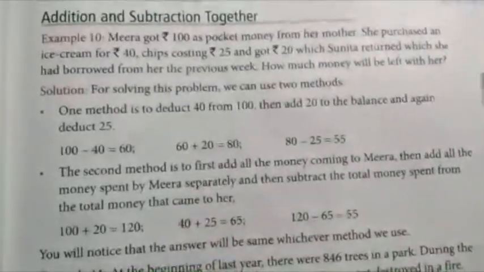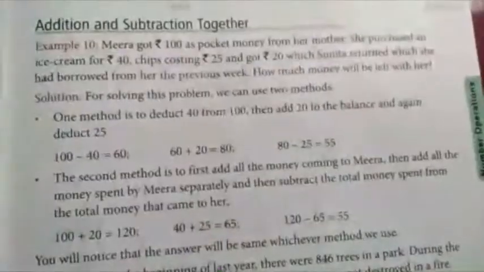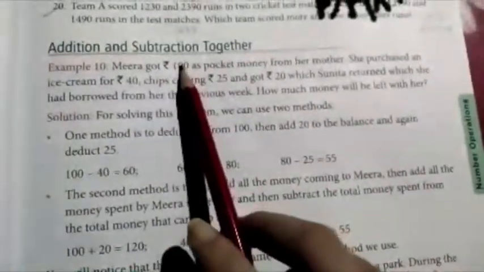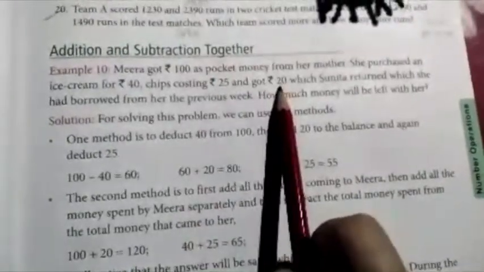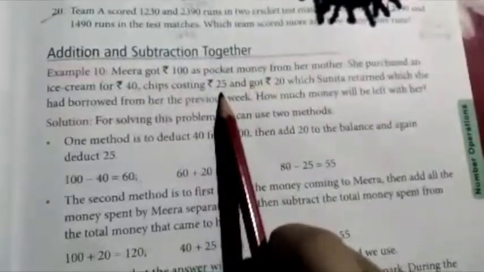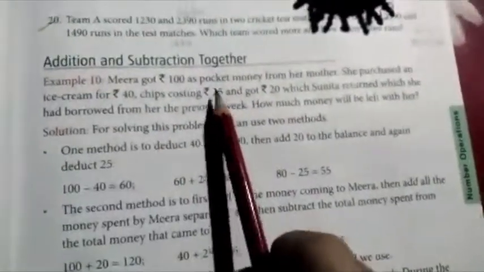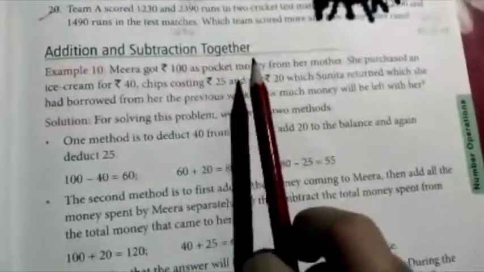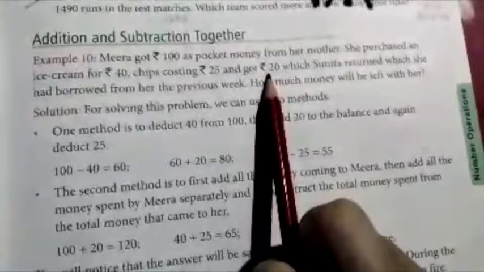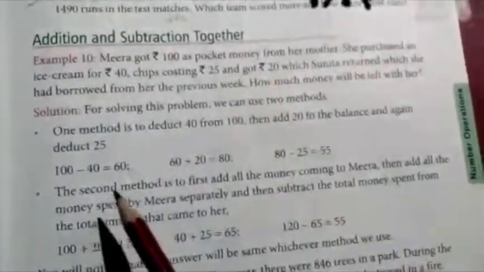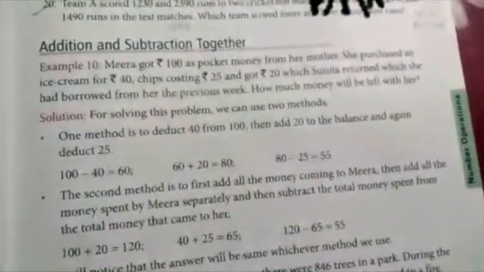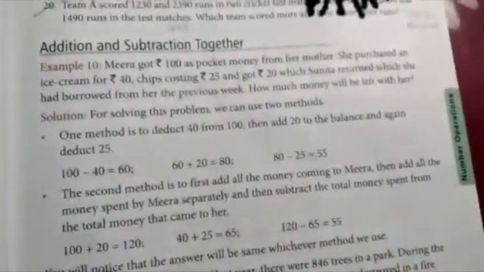Now the second method is to first add all the money coming to Meera. Whatever money is coming to Meera, she had 100 and she gets 20. This is the addition money. The rest of the money she is giving to the shopkeeper, so this needs to be subtracted, but this needs to be added because she is getting it. So first we will add all the money that is coming to Meera. 100 plus 20, that becomes 120. Now we deduct whatever we have to give.